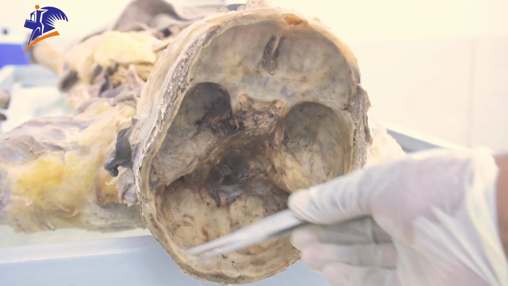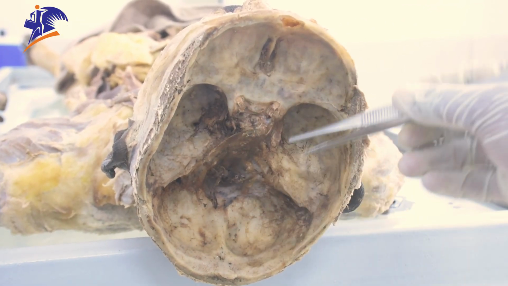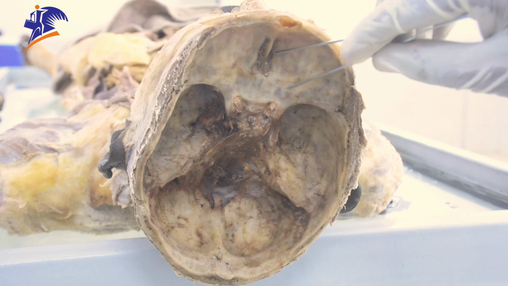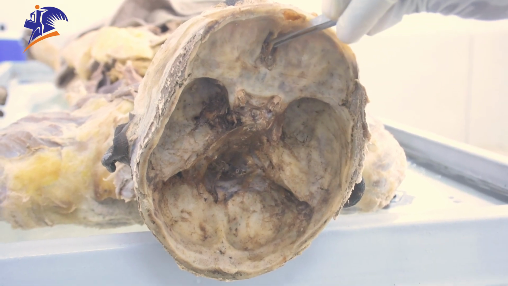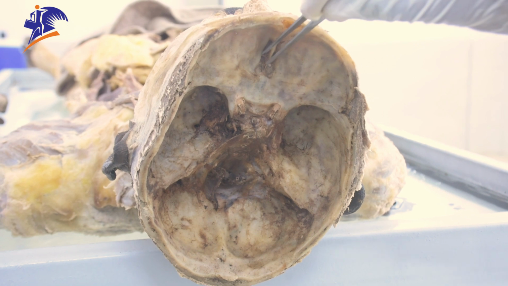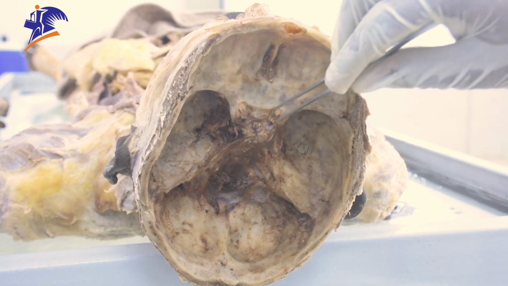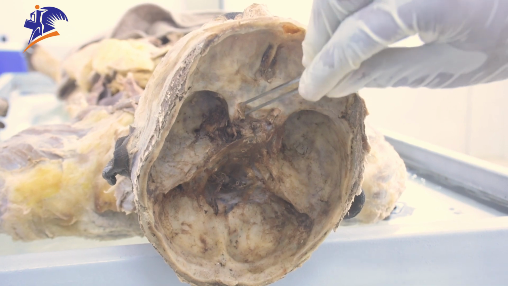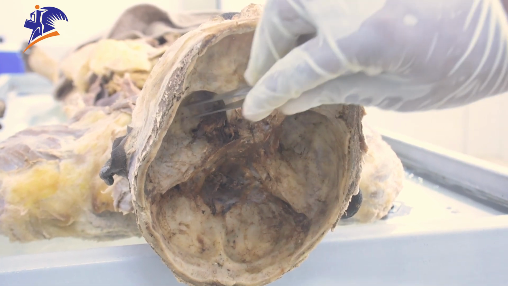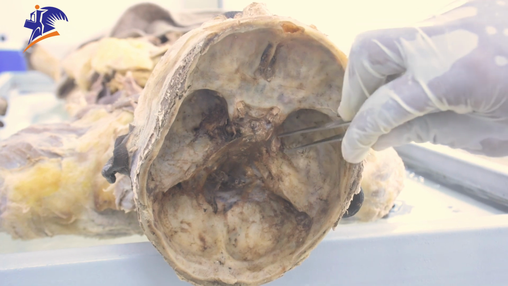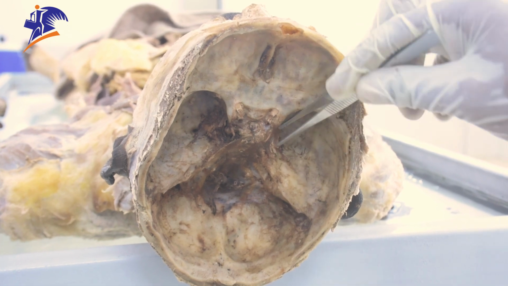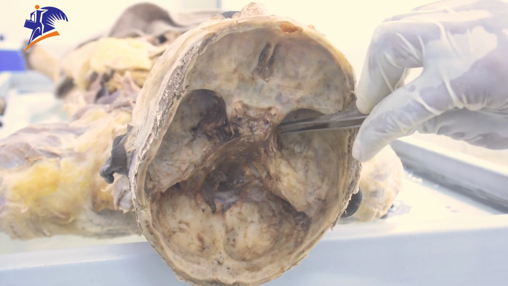In the cadaver, this is the base of the skull. This is the anterior cranial fossa. This is the crista galli and the cribriform plate for the olfactory nerves. This is the optic canal, which carries part of the optic nerve. This is the middle cranial fossa. Here we find the trigeminal cave.